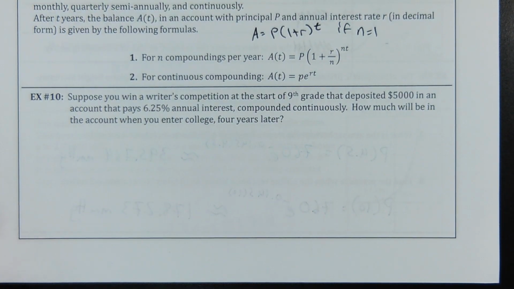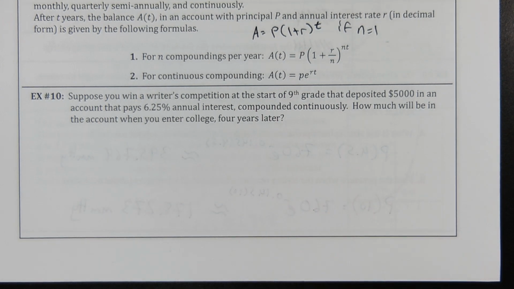Suppose you win a writer's competition at the start of 9th grade, and they deposit $5,000 in an account that pays 6.25% annual interest compounded continuously. There you go. That's how you know to use e. How much will be in the account when you enter college 4 years later?